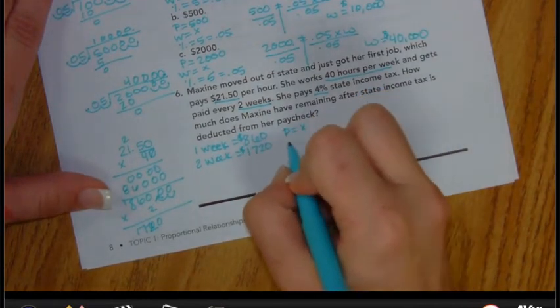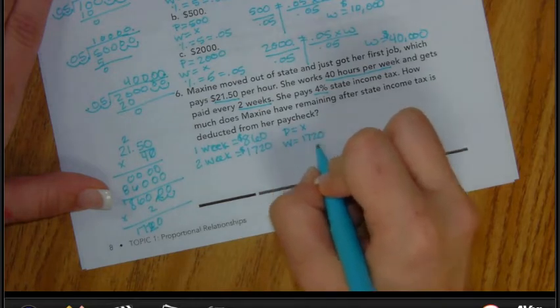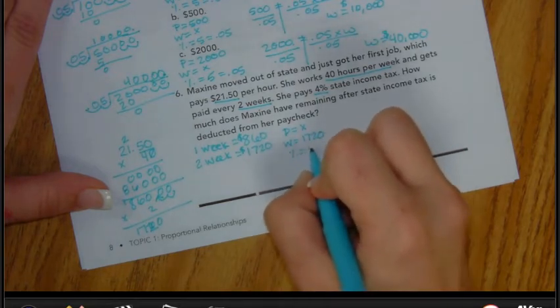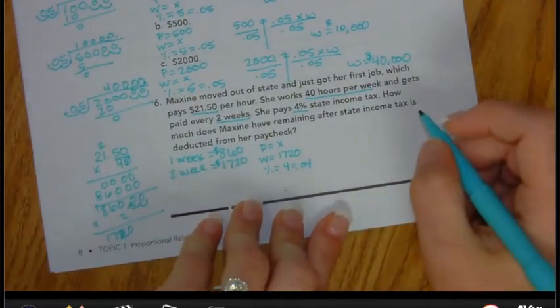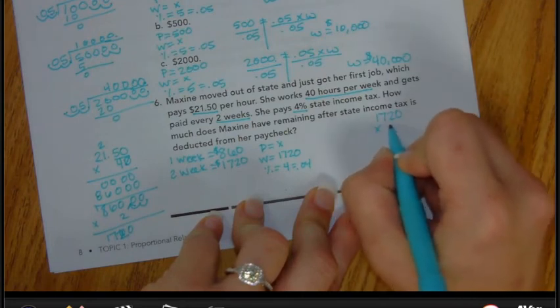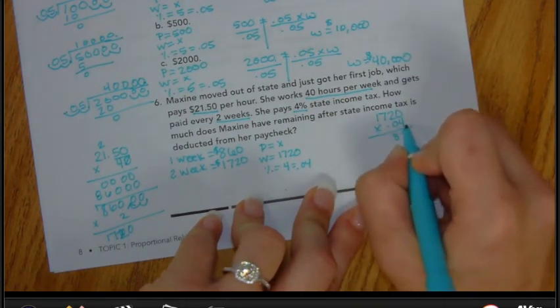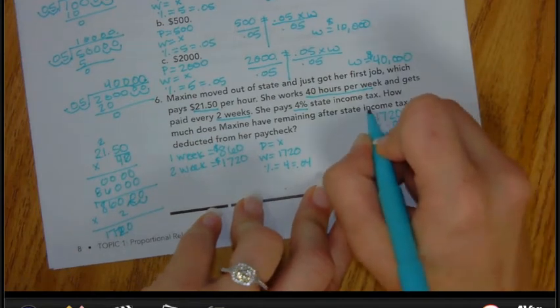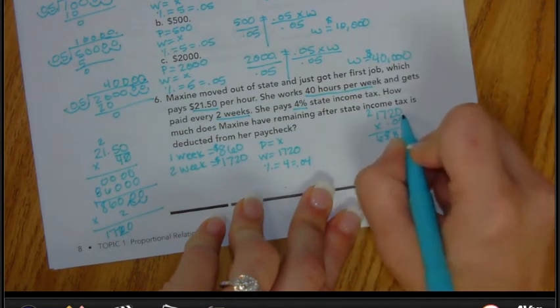So the part is what we need to find. The total is 1720, and the percent is 4 or 0.04. Okay, so I'm going to have to do 1720 times 0.04. 4 times 2 is 8. 4 times 7 is 28. 4 times 1 is 4, plus 2 more is 6.